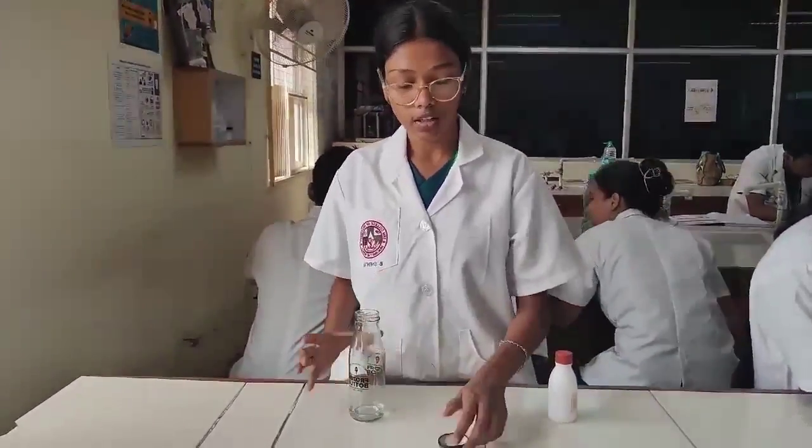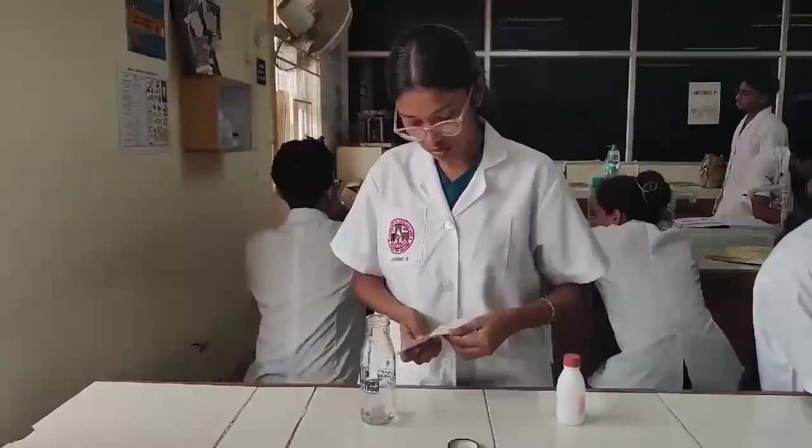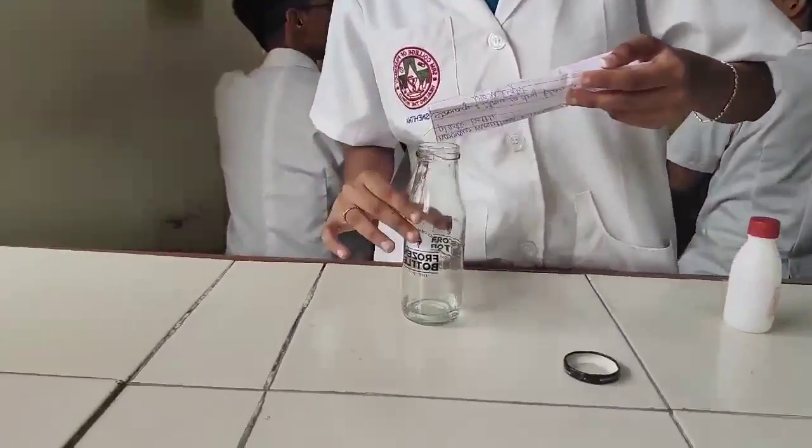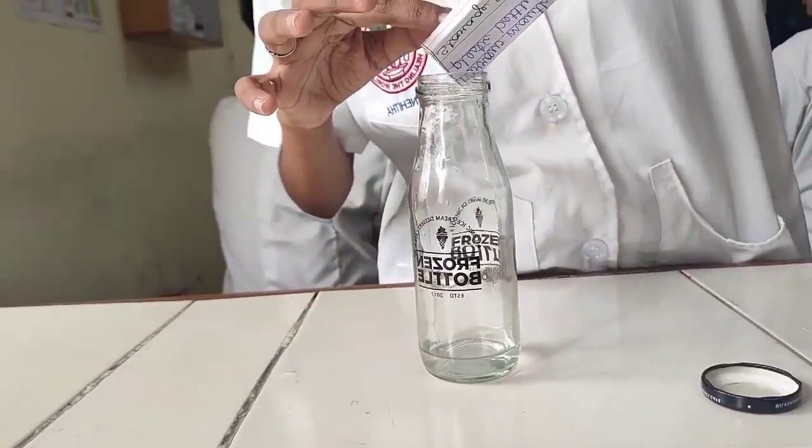First of all, we will take hydrogen peroxide in a transparent water bottle, and then we are going to add baking soda into it. As we add baking soda, carbon dioxide will be released. This is due to the decomposition reaction of hydrogen peroxide and baking soda. Let's see how the bubbles come.